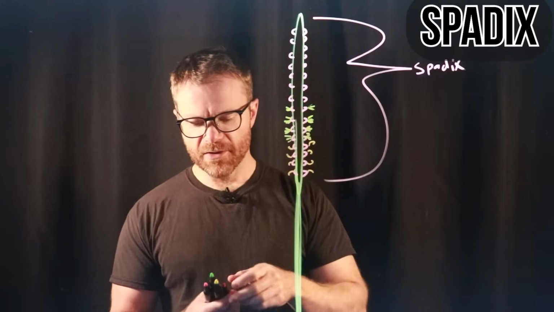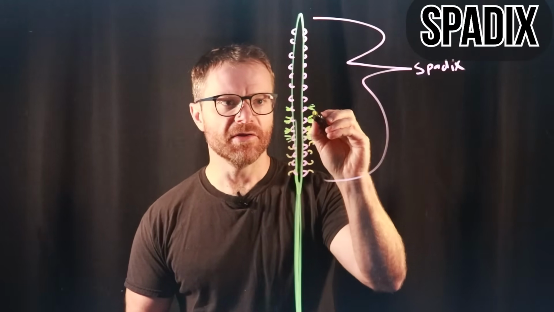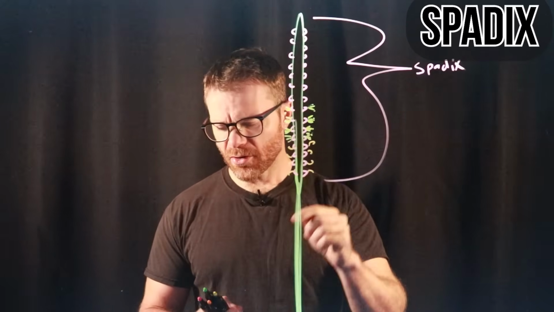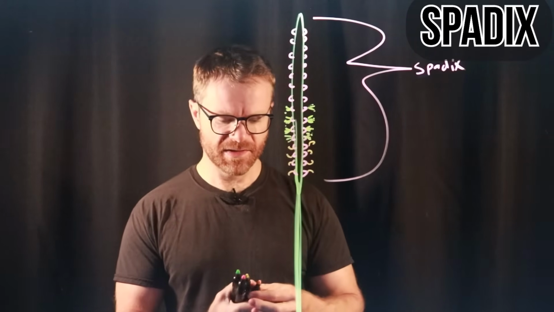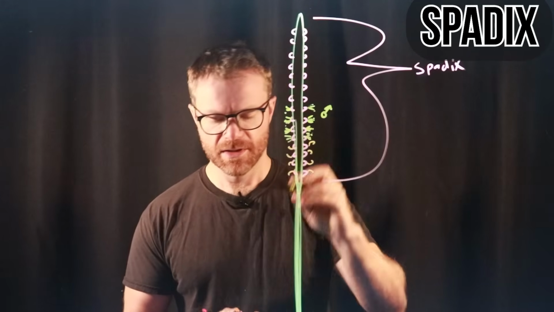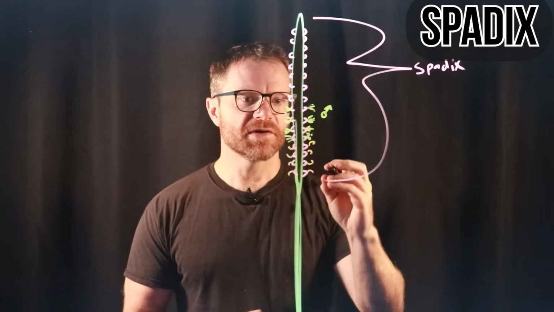When the male flowers are ready to dump their pollen, the female stigmas aren't receptive yet. Actually, let's mark these guys. So these are the male flowers. These are the female flowers down here.